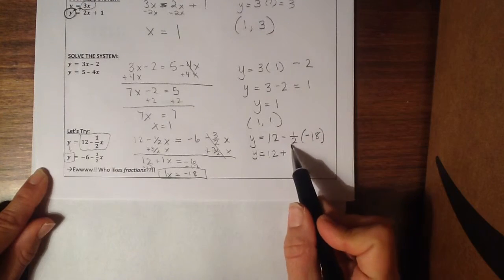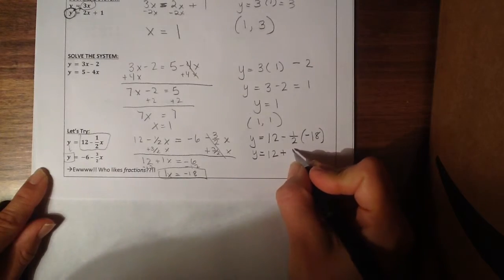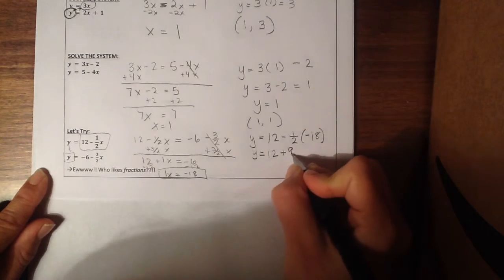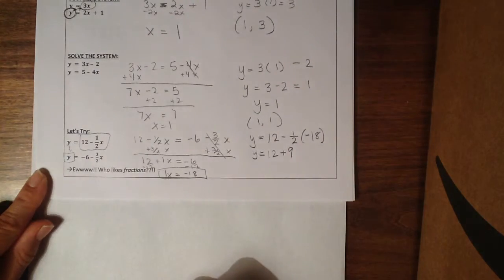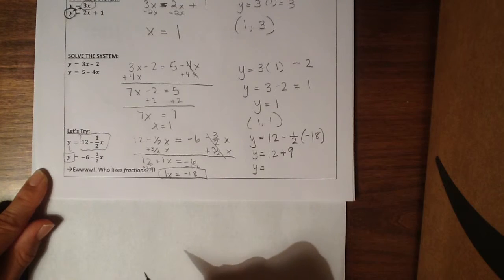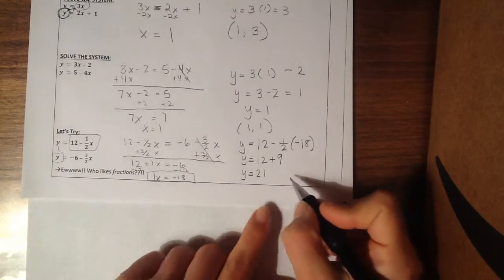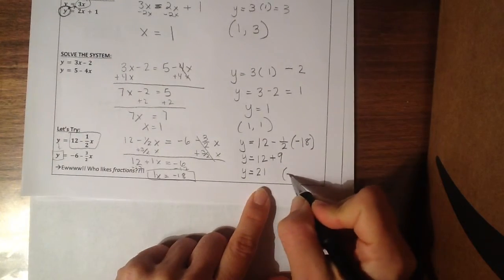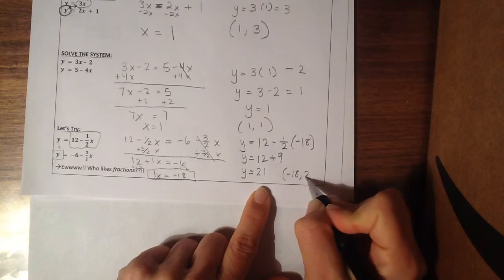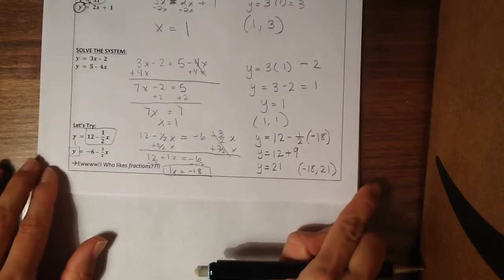And we have to think, what is half of 18? Multiplying by half is the same as dividing by 2. So that's 9. So y equals 12 plus 9. So that's going to be y equals 21. So my ordered pair is going to be negative 18 and a positive 21. This is the solution of my system of equations.